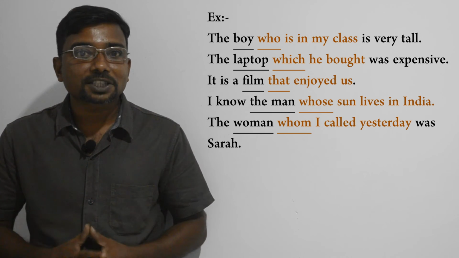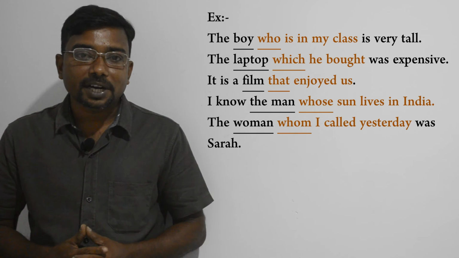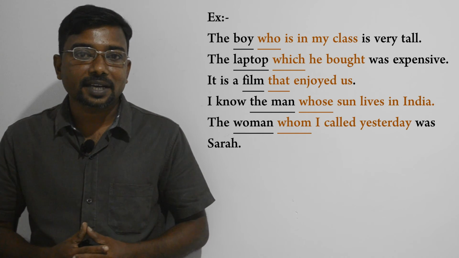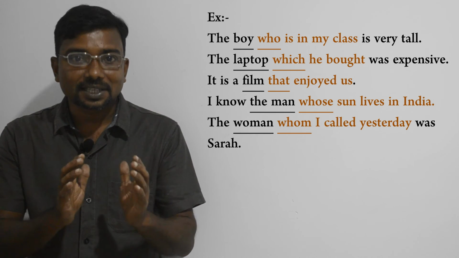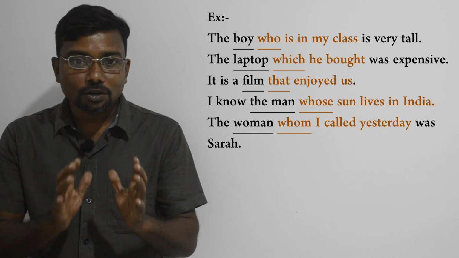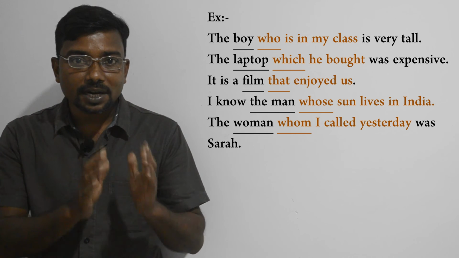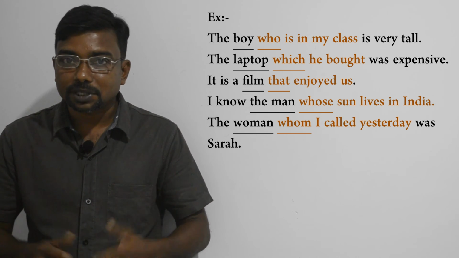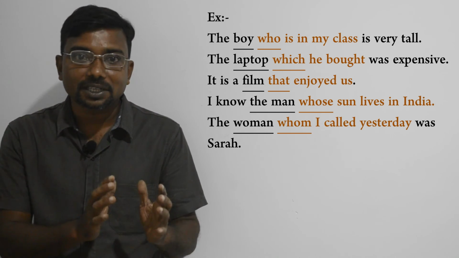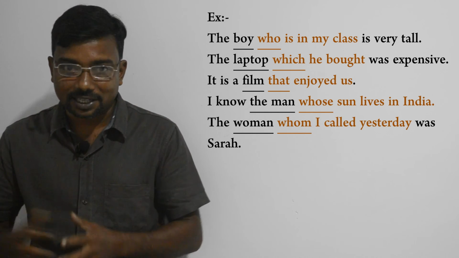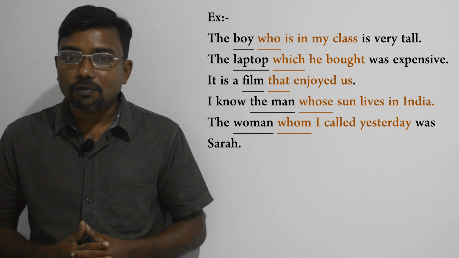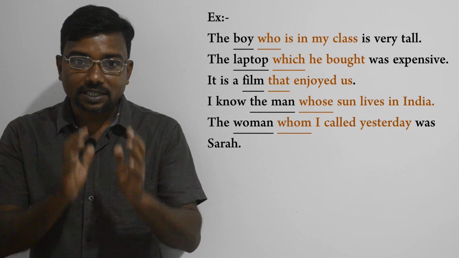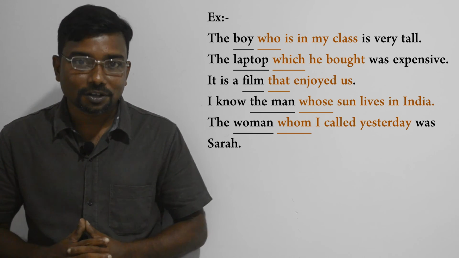Okay, look at the last example. The woman whom I called yesterday was Sarah. Here, whom I called yesterday is the relative clause, and the word whom acts as a relative pronoun because it also stands at the beginning of the relative clause to introduce that relative clause, and it refers to the noun woman. Here whom acts as the object of the relative clause.